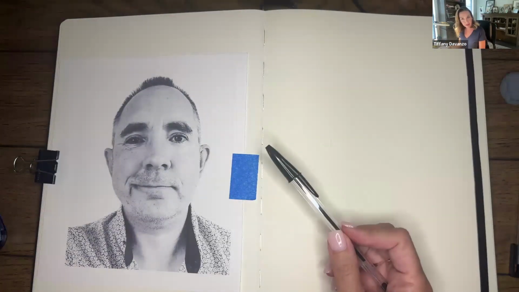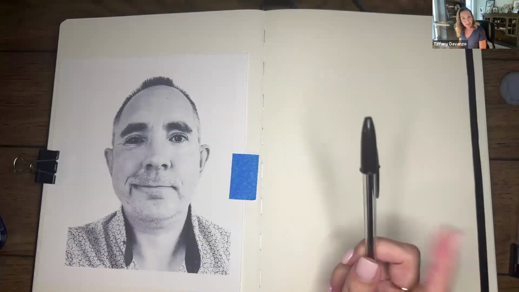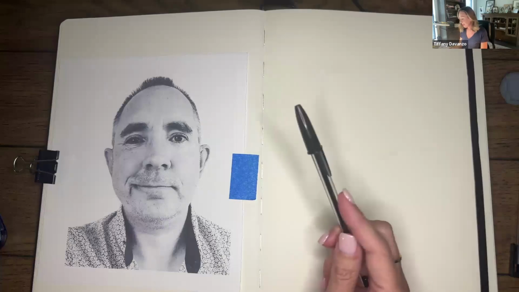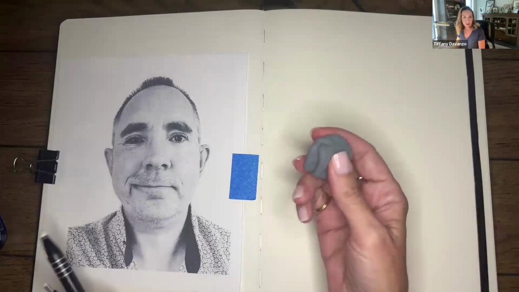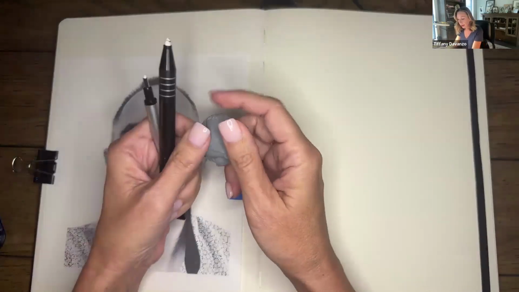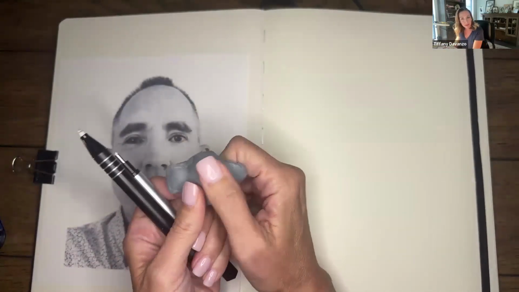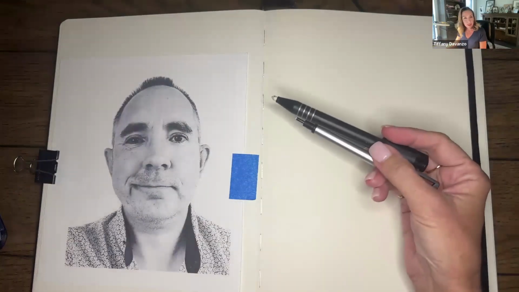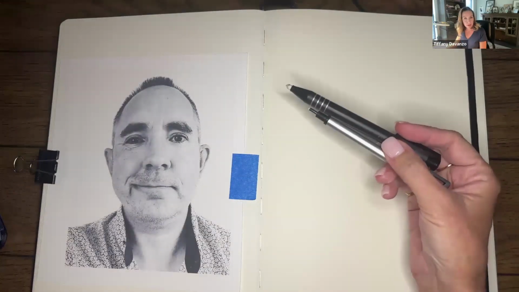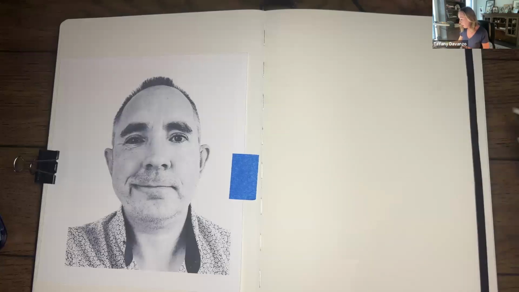If you're really brave and you prefer to work in ink, you can go ahead and draw with ink. And then I just have a selection of erasers here. I have a good old kneaded eraser. These are about $1 from Michael's. These are the best things ever. And then I have a couple of stick erasers that you'll see me using. These are just handy for erasing fine details.